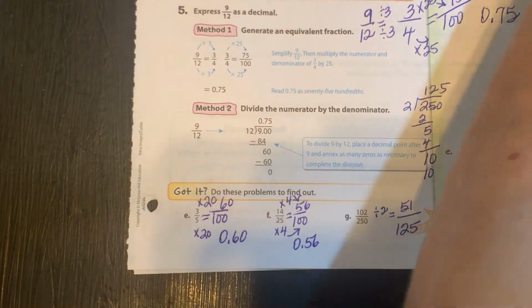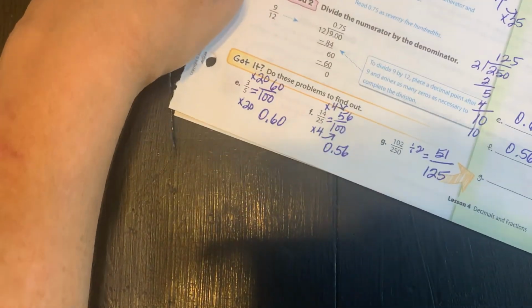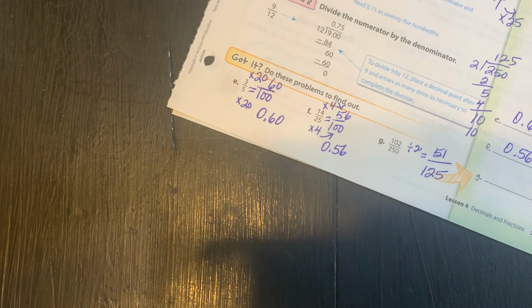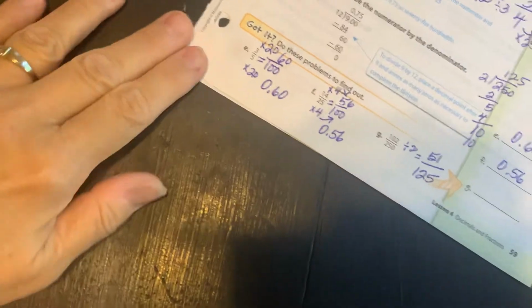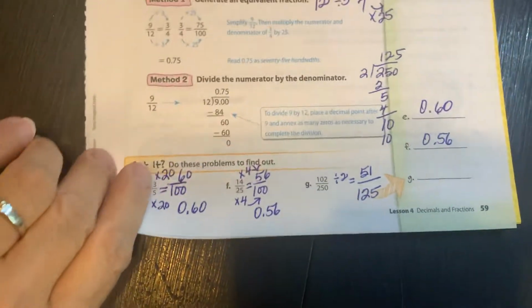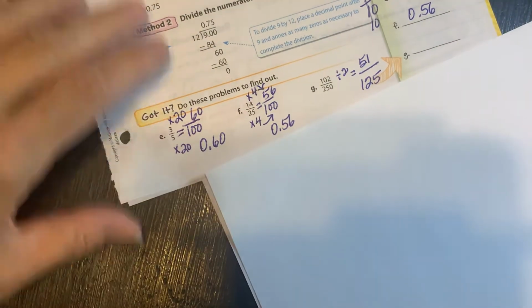Okay, so, oh, y'all, this has been a crazy day. There's not enough room on there, so you could get notebook paper, whatever you need to be able to write this.